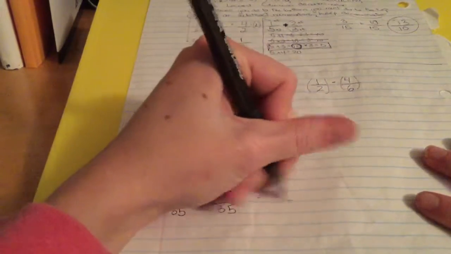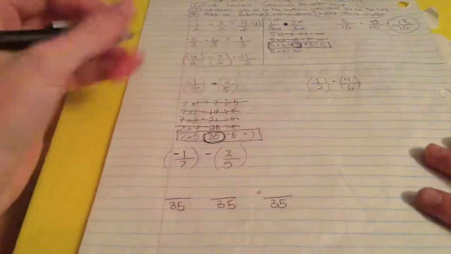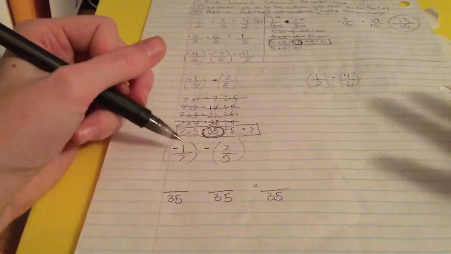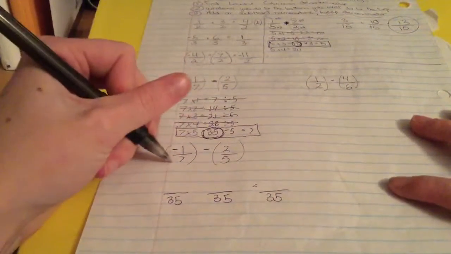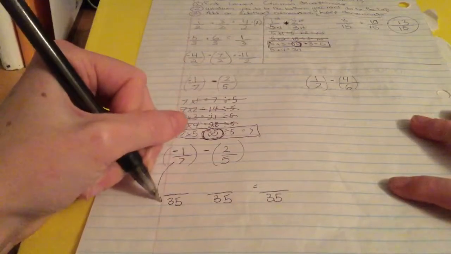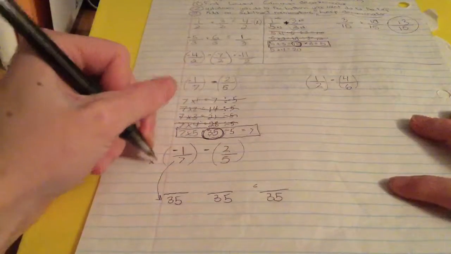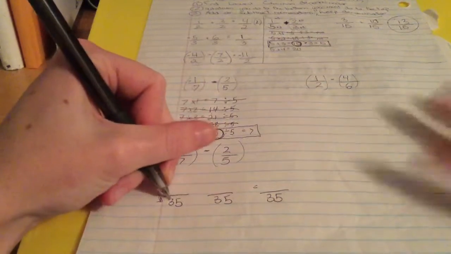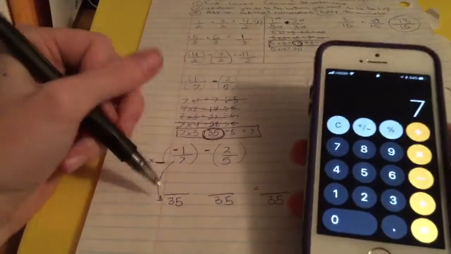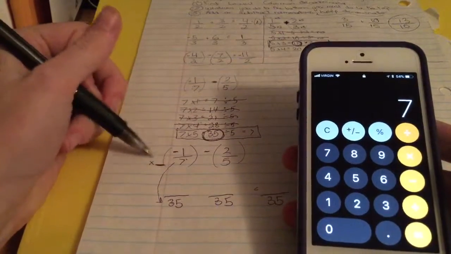And our answer is 2. So half of our work is done here. Now we just need to deal with the numerators. So how did we get from 7 to 35? You multiplied by some number to get to 35. So we're going to try to do 35 divided by 7 and find what this number is.